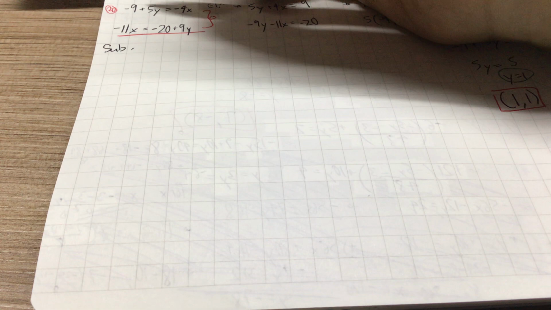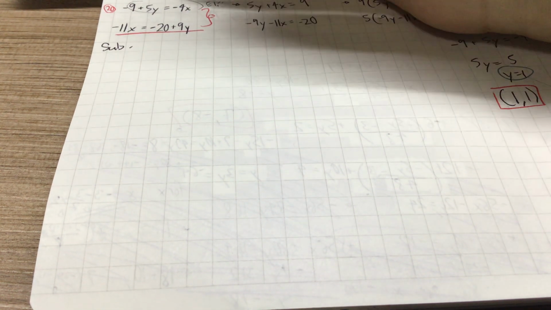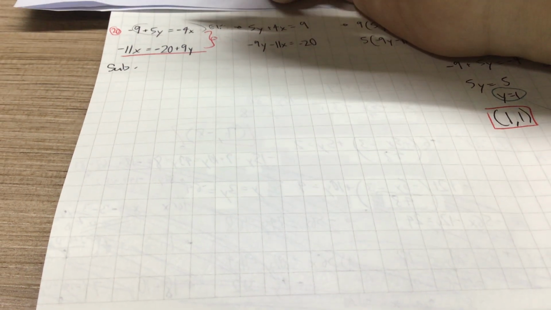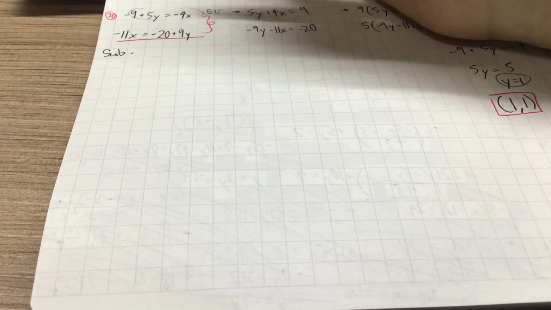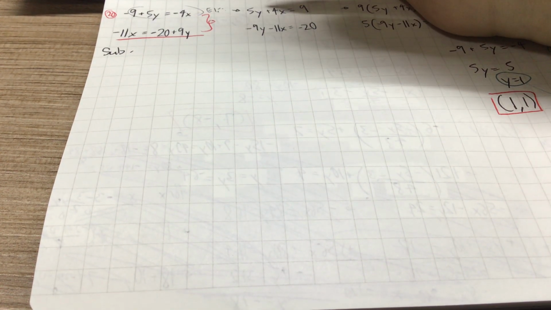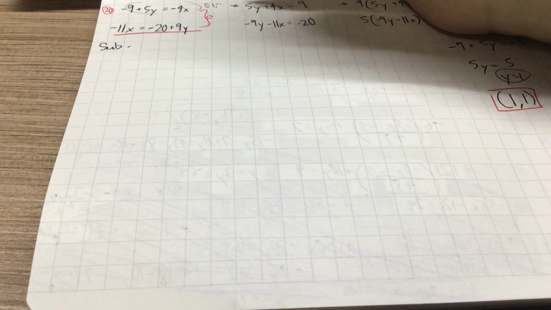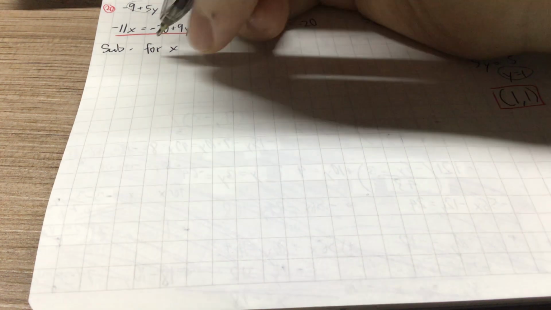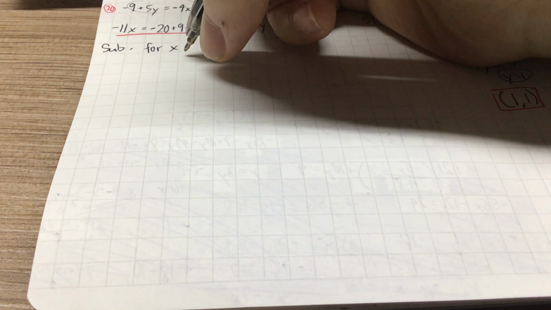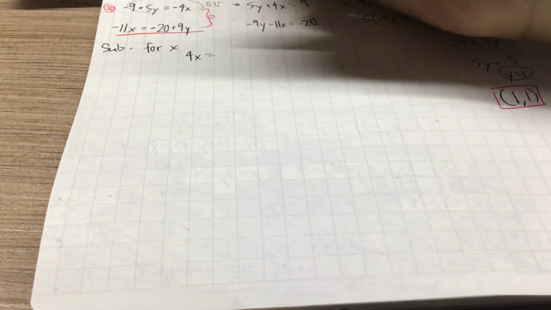So in this case, if we check out our first linear equation, since a while ago I've chosen y, maybe I want to choose x for now. For x. Now that we have x, we do this.